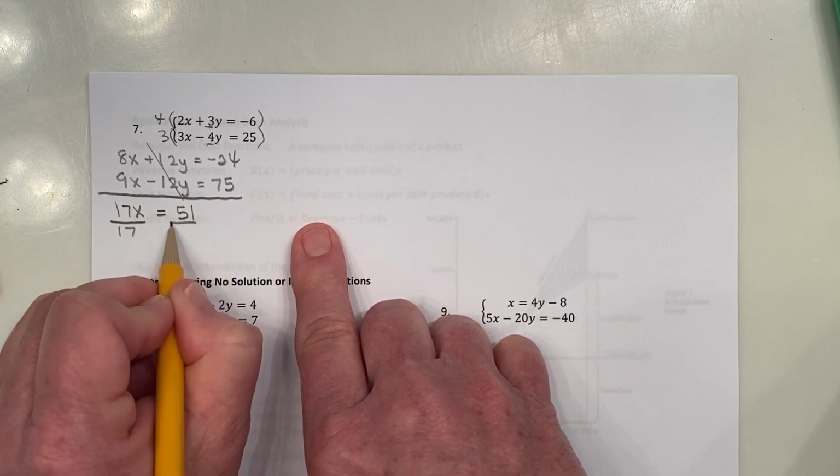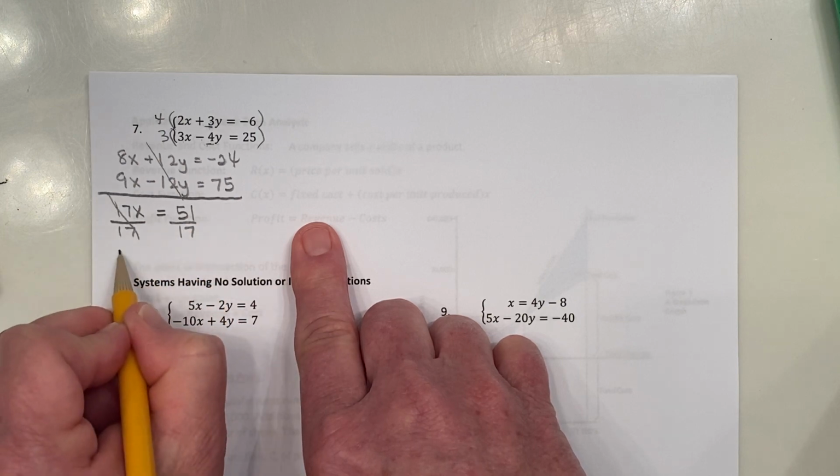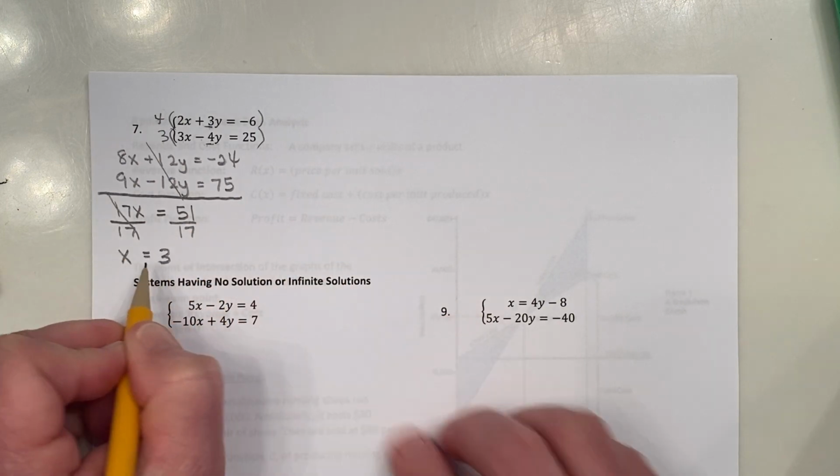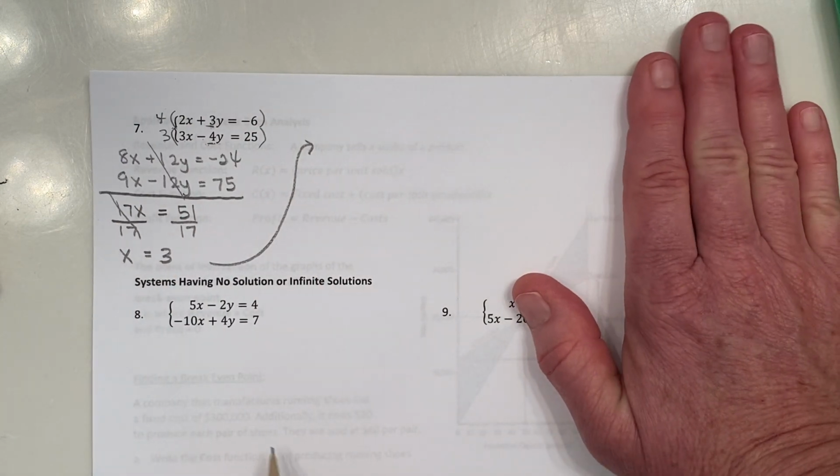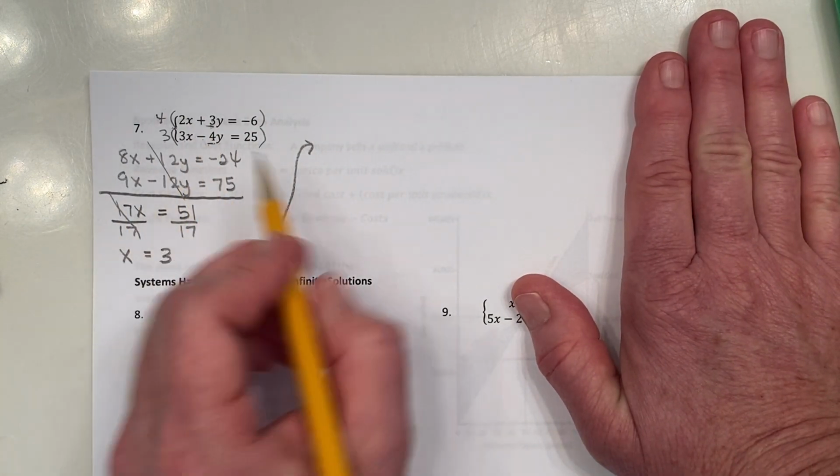Continue solving for x. So when we go to our calculator, we get 3. Okay, which equation do you want to evaluate for x equals 3? It doesn't matter.